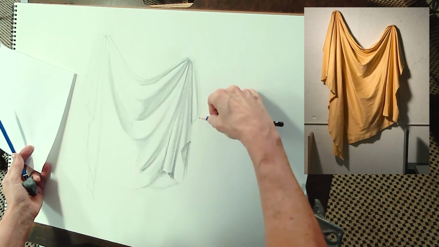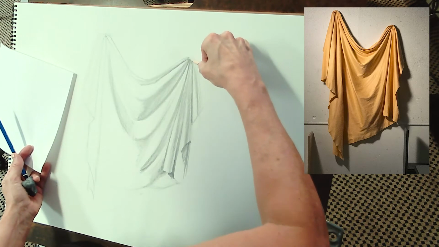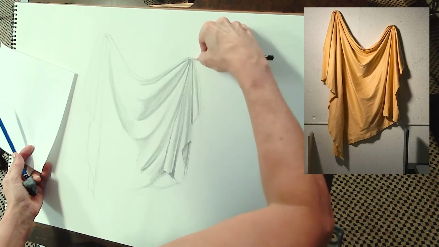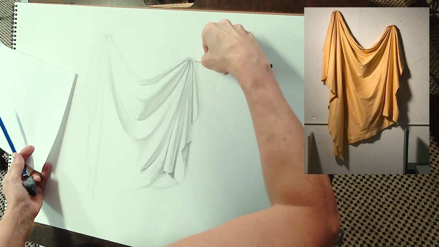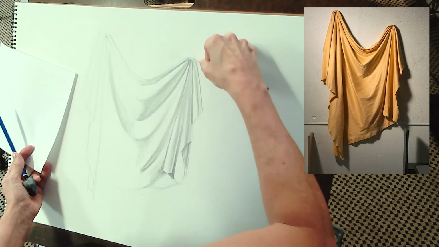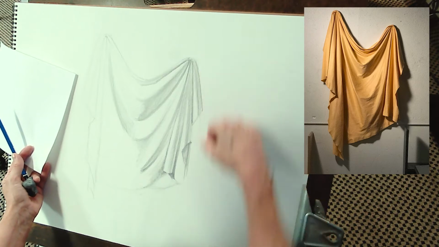Okay, let's review it. Good. I'm glad you're asking. Now it's time to ask. Okay, here's your core shadow. This wraps around. Reflected light is always darker than your highlight.